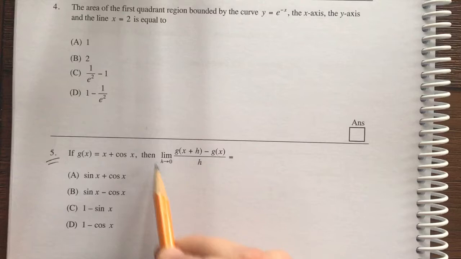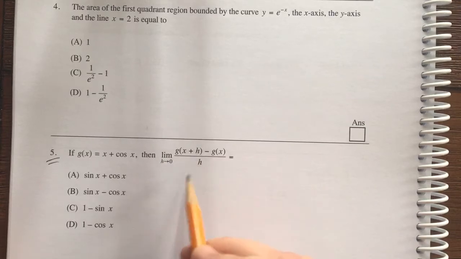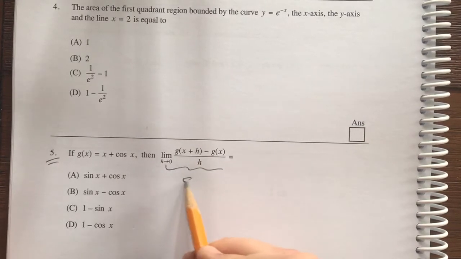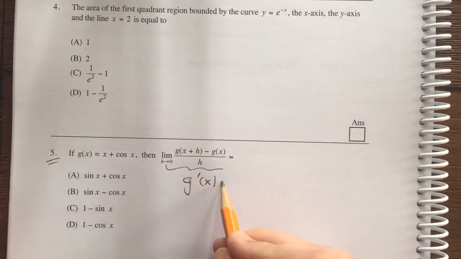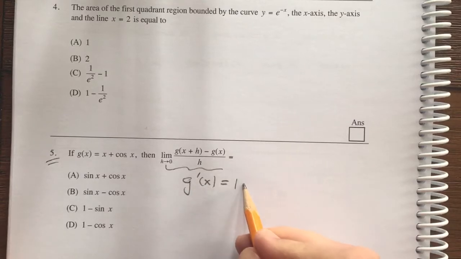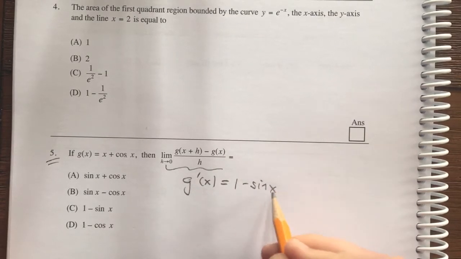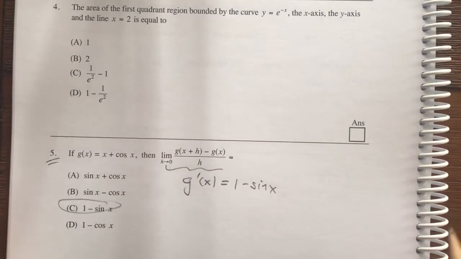So hopefully you looked at this and you go, hey, this is the definition of a derivative. So what are they asking me? This is just asking you what's g prime of x. You have to recognize it. And g prime of x is a super easy question. Derivative of x is 1, derivative of cosine is negative sine, and we're done. Choice C.